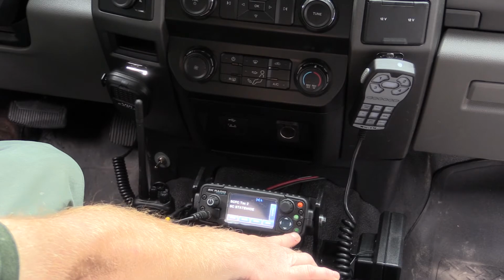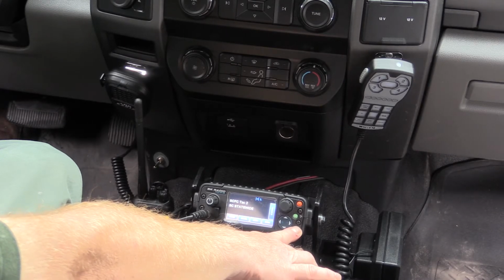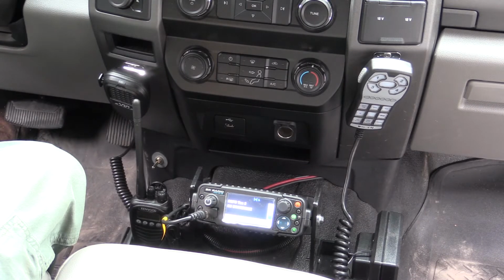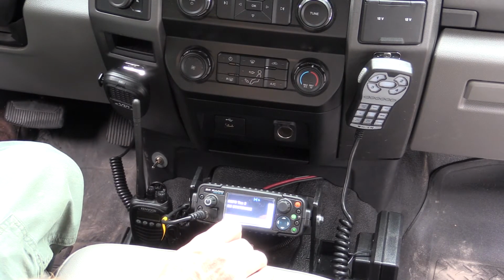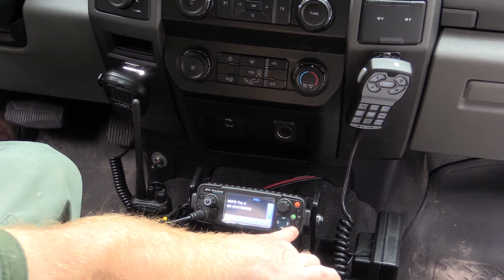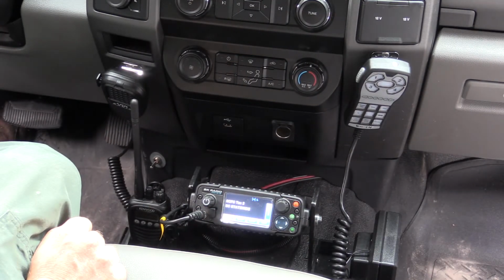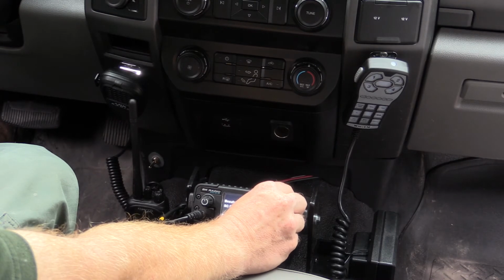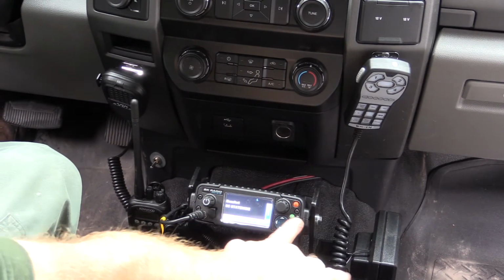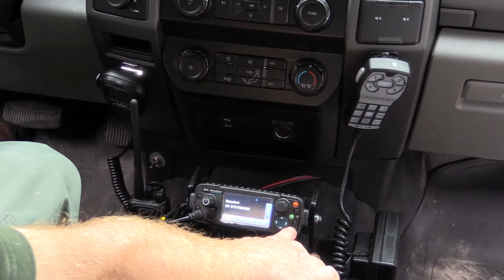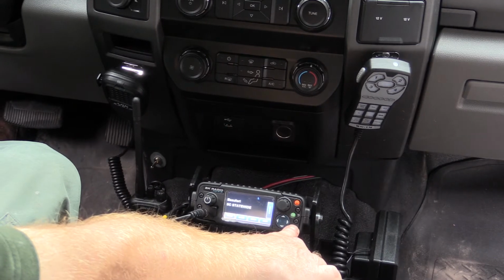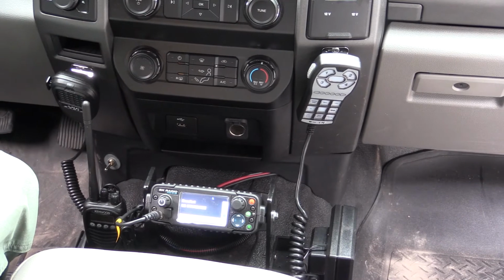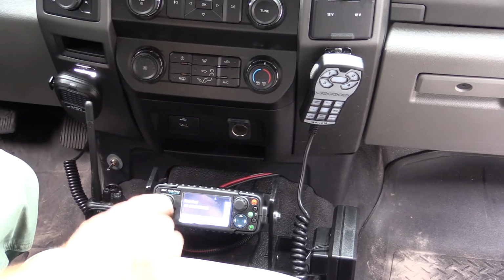This is the home button. If you want to set the home button, you press and hold. You want to set it to your home repeater. If your home repeater is Buford, you would press this button and hold it in. And it says home button set. In this case, zone 1, channel 10, which is Buford.